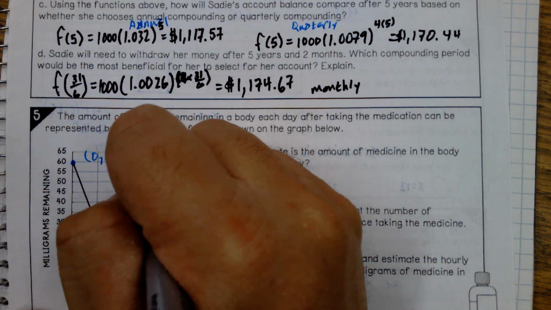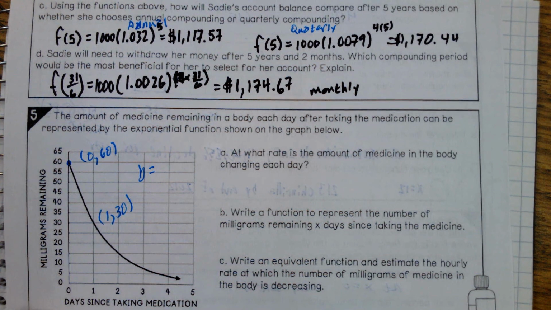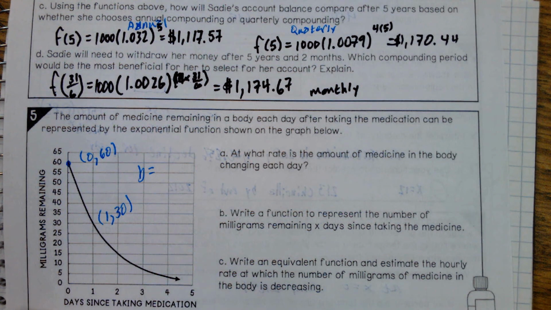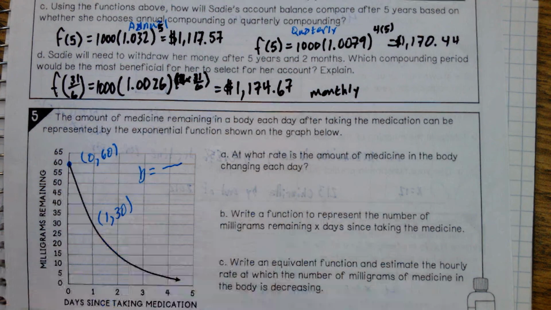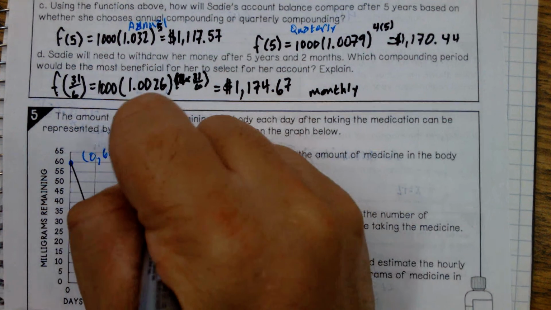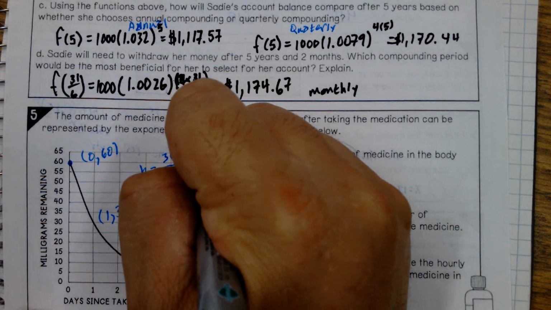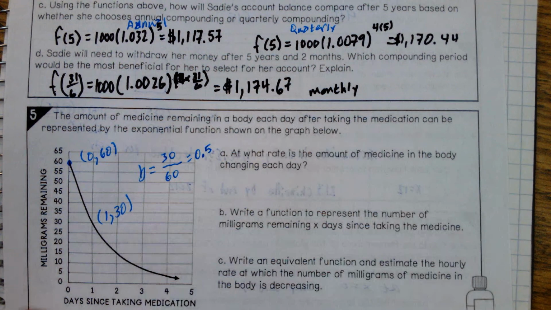Okay, so B, basically what they're asking us, how do we find that? It's a ratio. 30 over 60. I think it's safe to say that's 0.5.